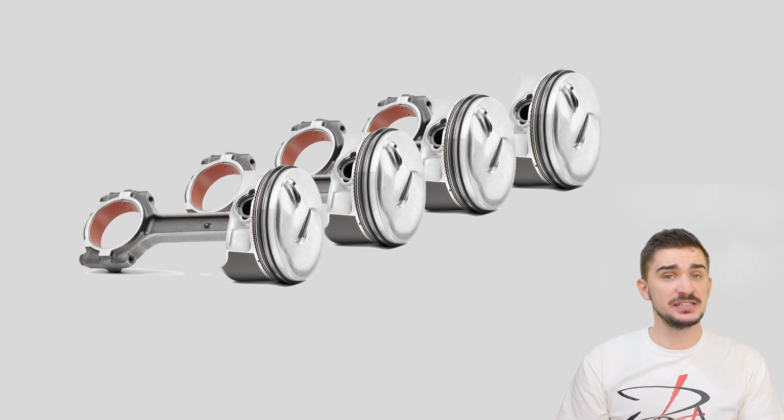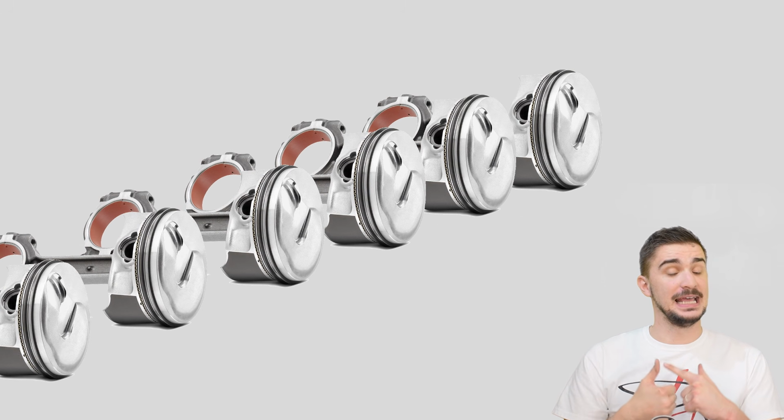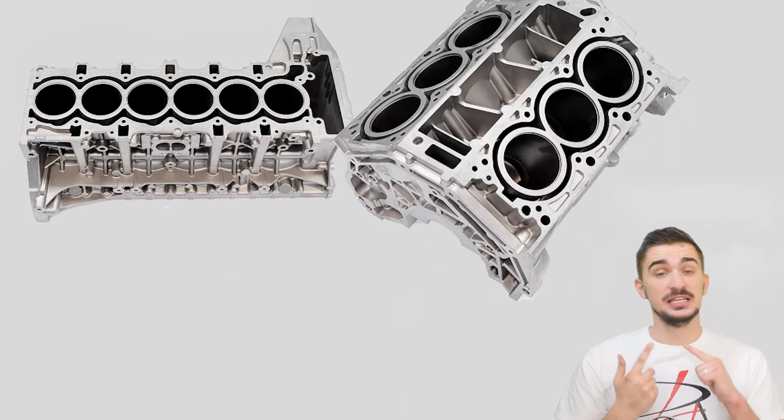Today we're hitting on all sixes as we explore the engine balance and the strengths and weaknesses of the four most popular six-cylinder engine configurations: the inline 6, the V6, the VR6, and the flat 6.